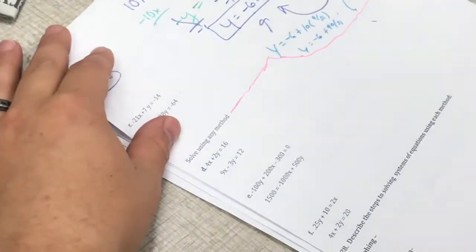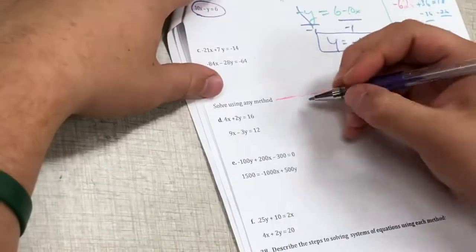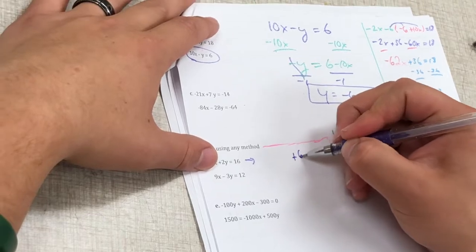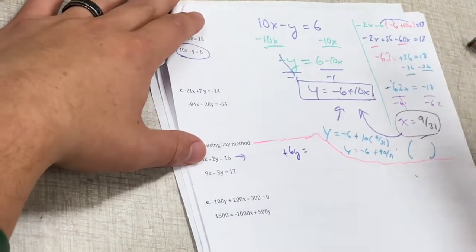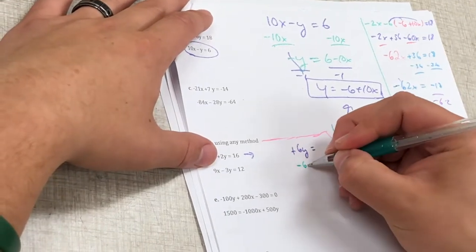So I'm going to go ahead and say 6. 6 would work. So I'm going to turn this into something plus 6y equals something. And I'm going to turn the bottom equation into something minus 6y equals something. How can I do that?